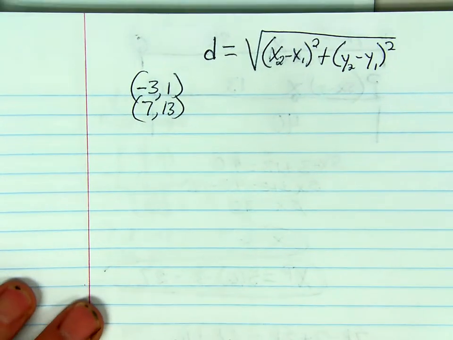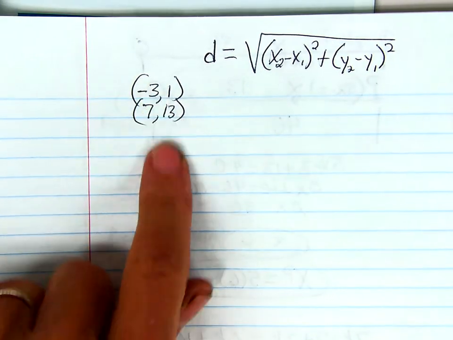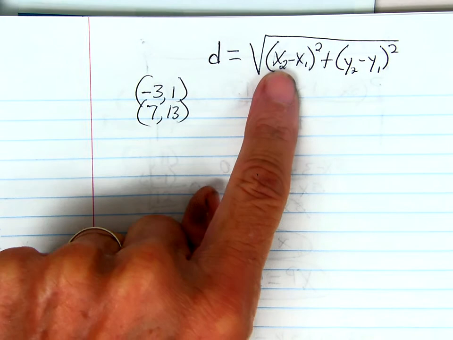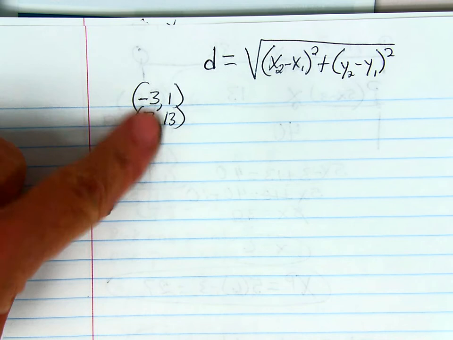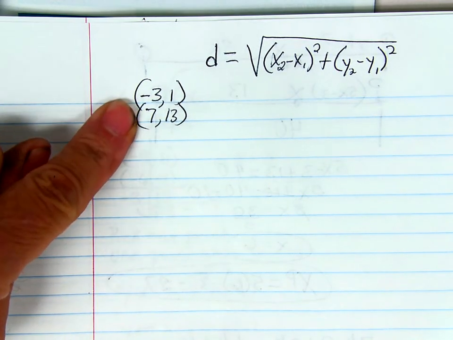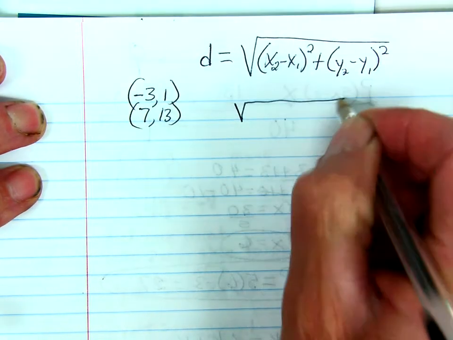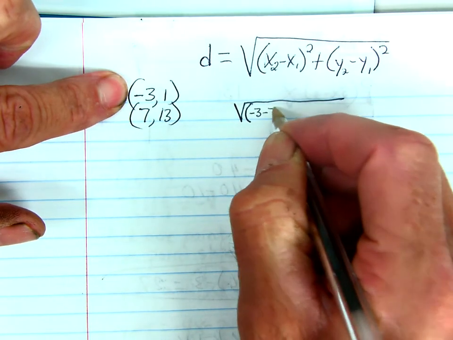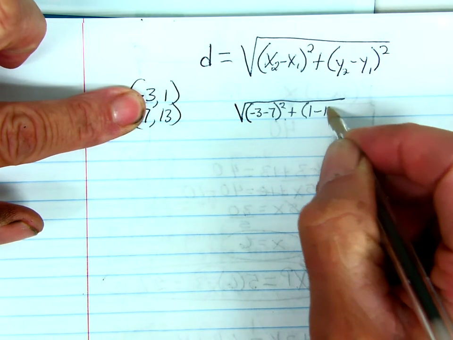The more I do these formulas that involve x1, x2, y1, y2, the more I want to write my points like this. Because it actually doesn't matter if x2 comes first. What matters is you put your x's in the same order as you put your y's in. So if I write them like this, it takes all the guesswork out of it for me. So on number 13, it's going to be first my x's, -3 minus 7 squared. Now my y's, 1 minus 13 squared.